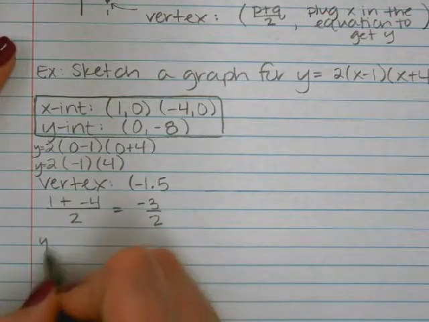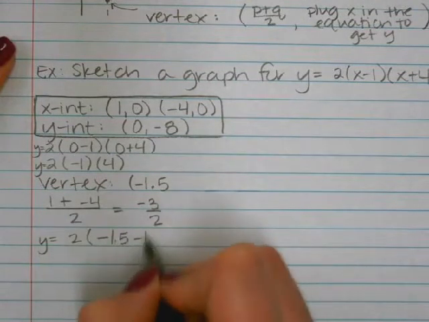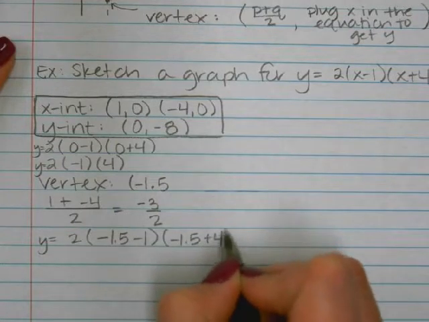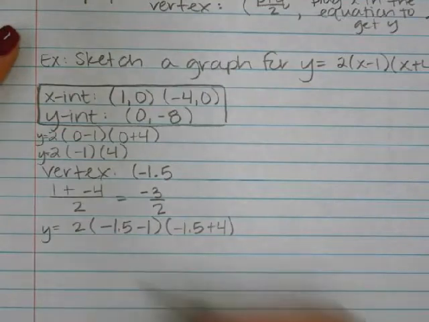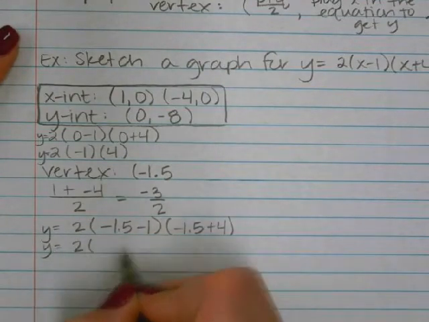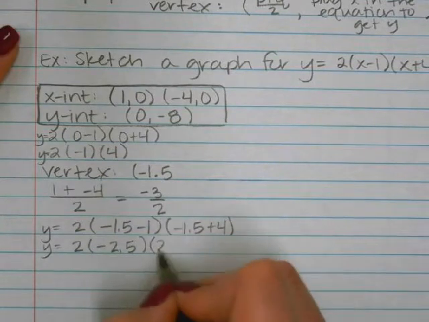All right, y equals 2 times -1.5 minus 1 times -1.5 plus 4. And so what I'm multiplying here is I have 2 times -2.5 times +2.5.